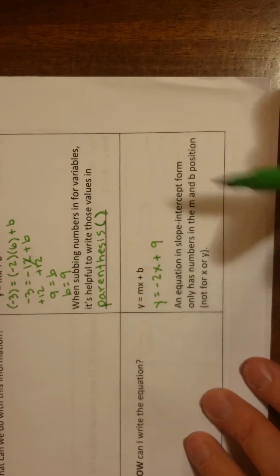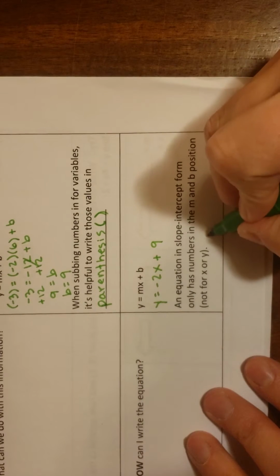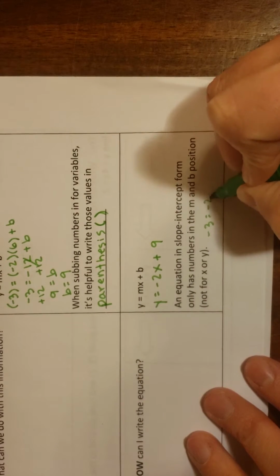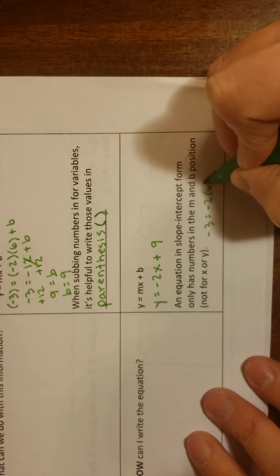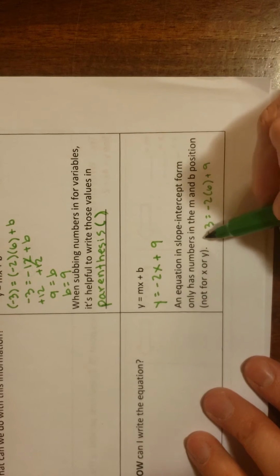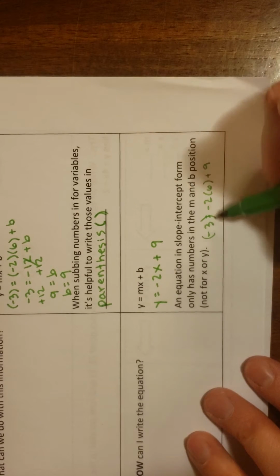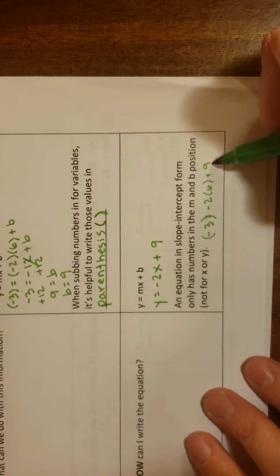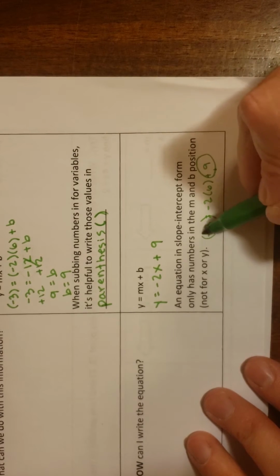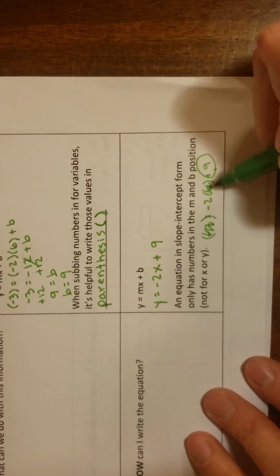When you're rewriting an equation in slope-intercept form, don't sub in, like this would not be -3 = -2 times 6 + 9. You used this coordinate to get b, but once you have solved for your b, these go back to y and x.